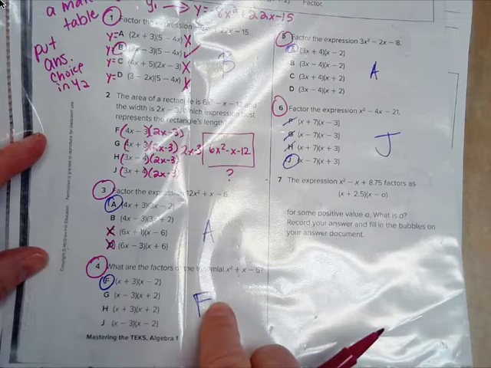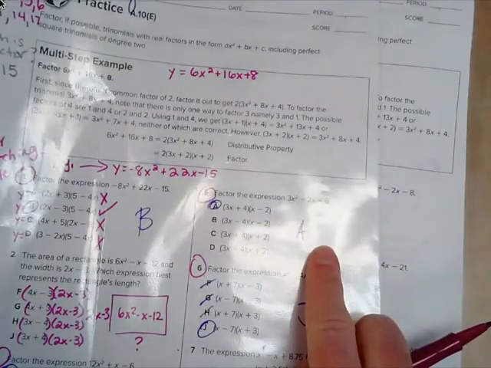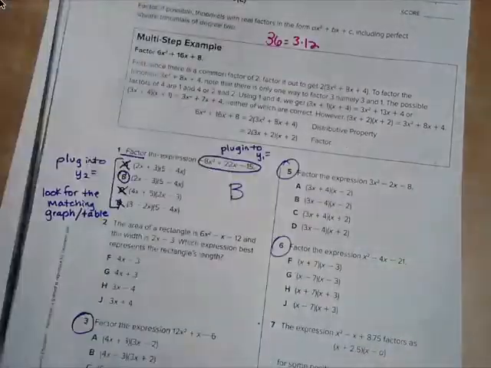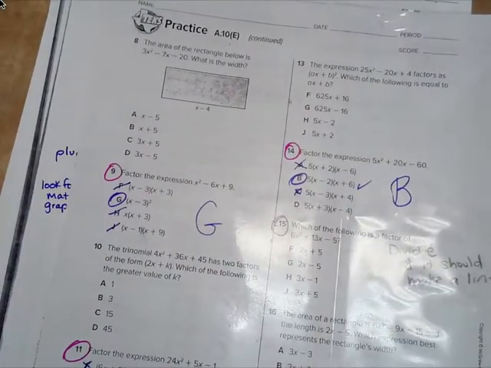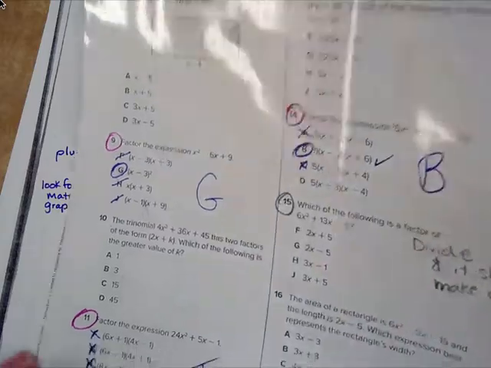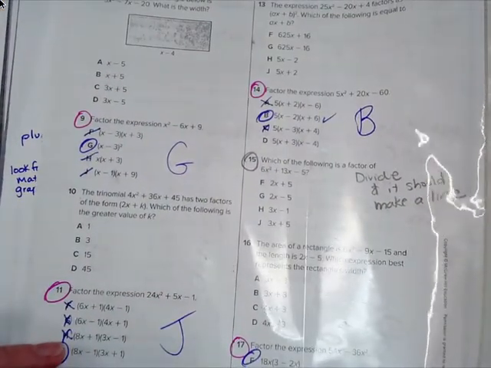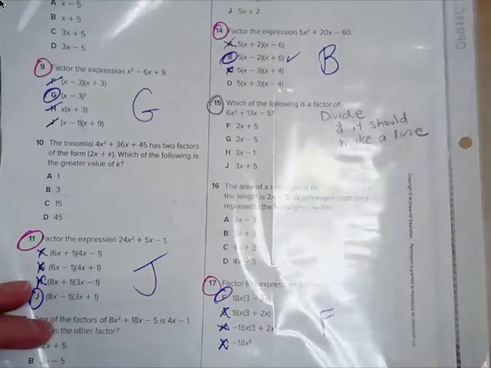4 was F. 5A. 6J. 9G. 11J. 14B. And 17F. How'd y'all do?